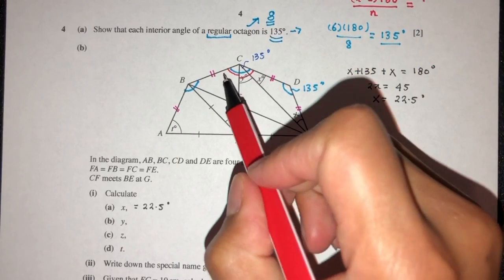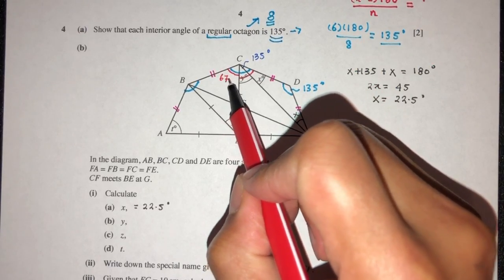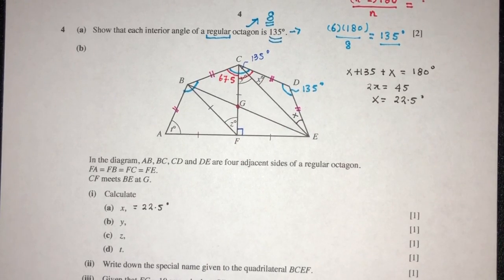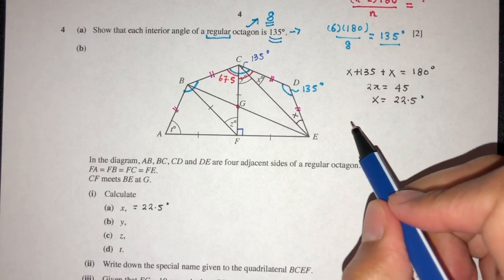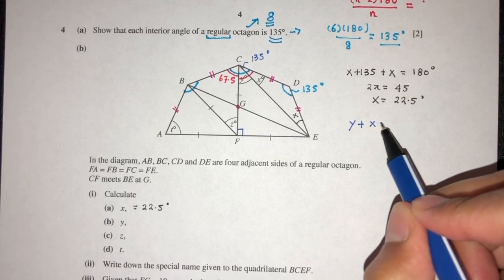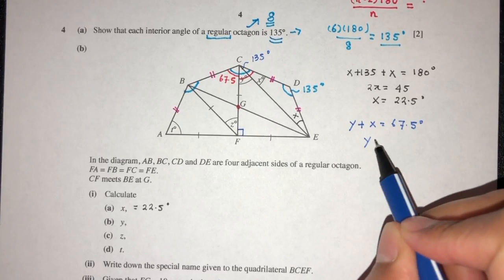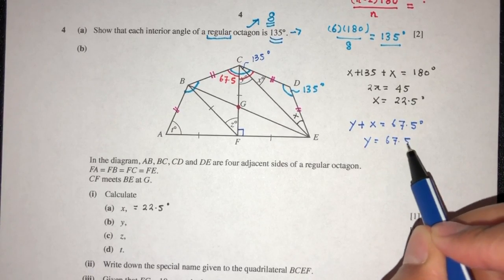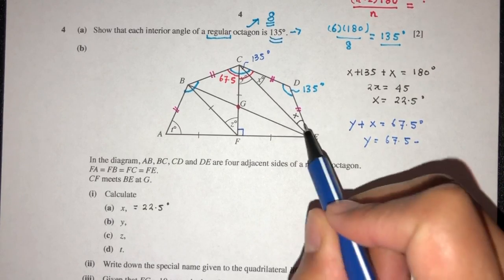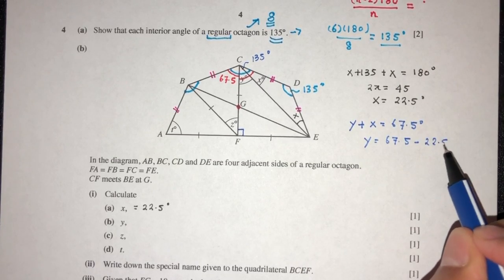Divide by 2, that should be 67.5. This also will be 67.5. So let's find this out. If you take Y plus X, that will be 67.5. The value of Y will be 67.5 minus X. X will be 22.5. Let's see what happens.